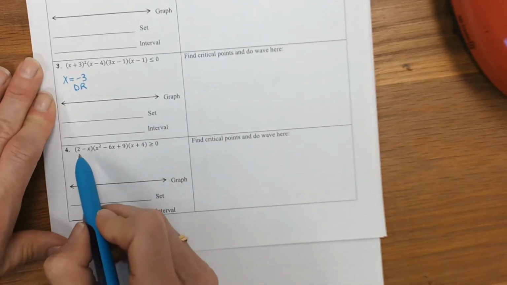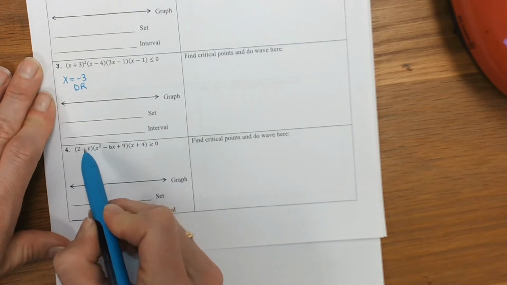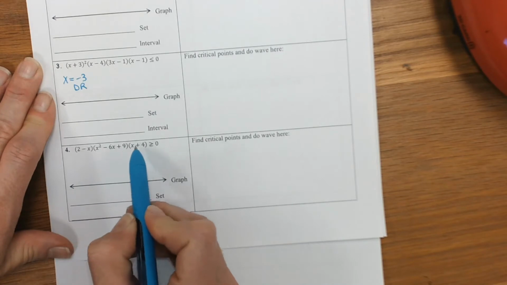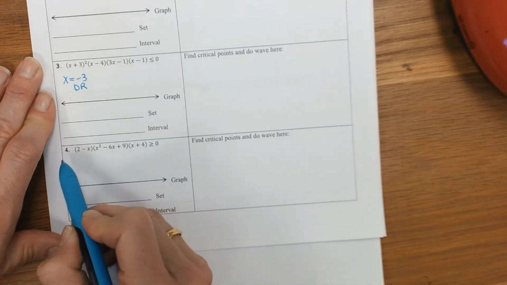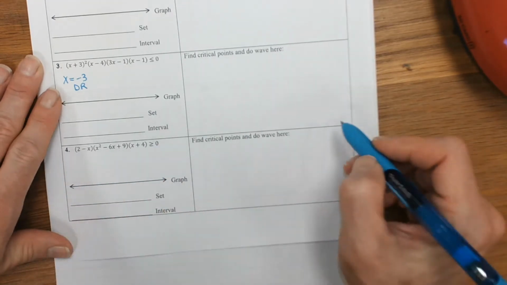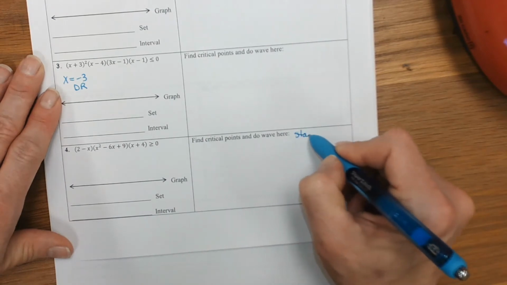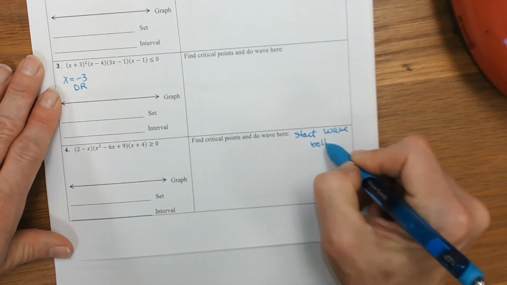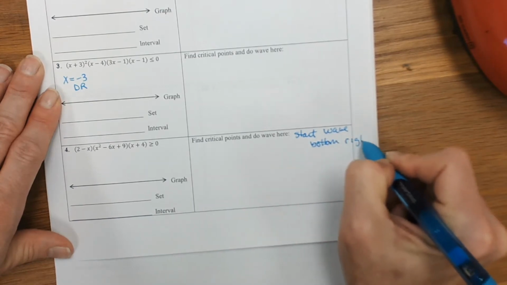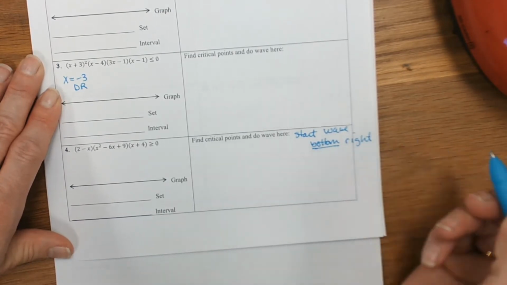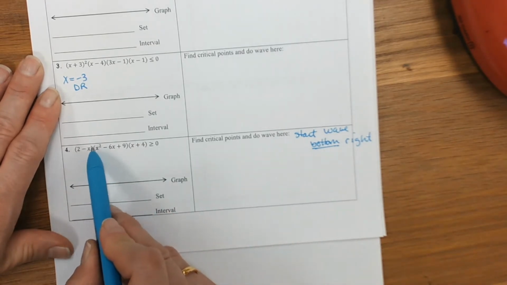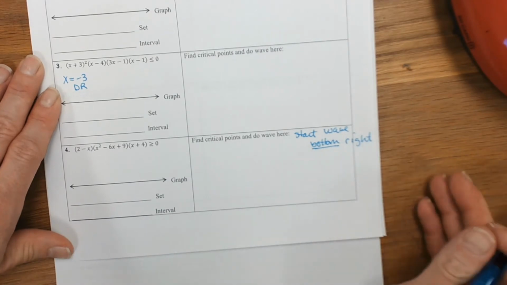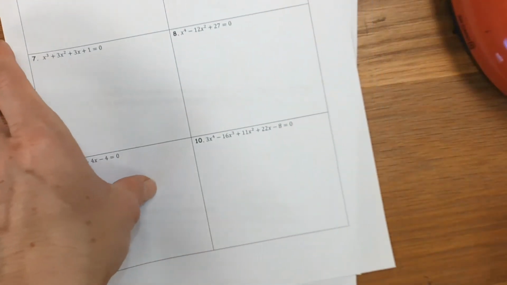But here I see, right here, I have a negative coefficient on my x. So if I multiplied all this back together, I would have a negative leading coefficient. So here we're going to start, and I'm just going to write you a little note over here. Start wave, bottom right. Okay, everything always starts on the right, but it's when you have that negative coefficient on your x that you start on the bottom on the right-hand side. Okay, moving on to the next section.